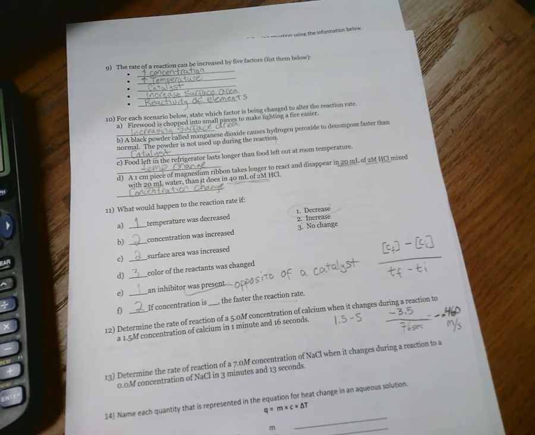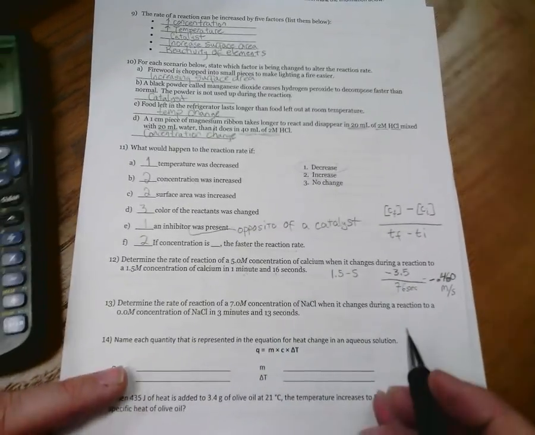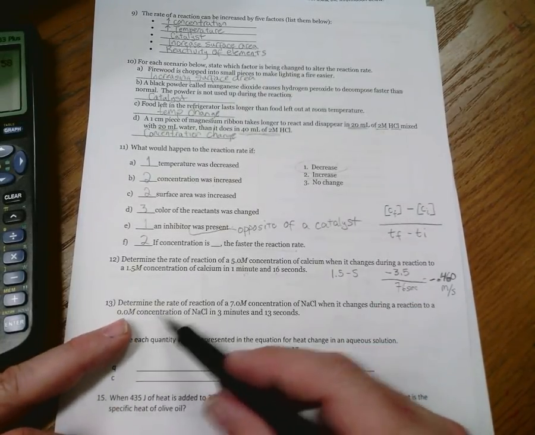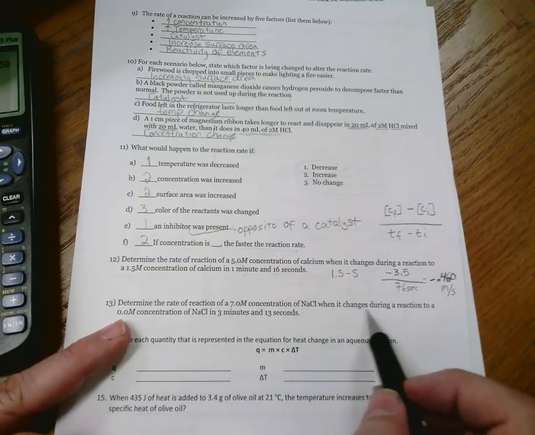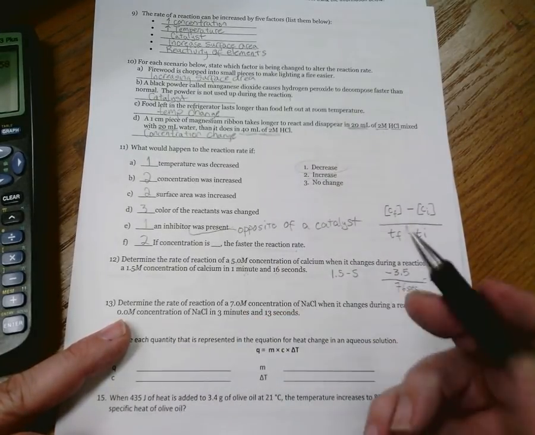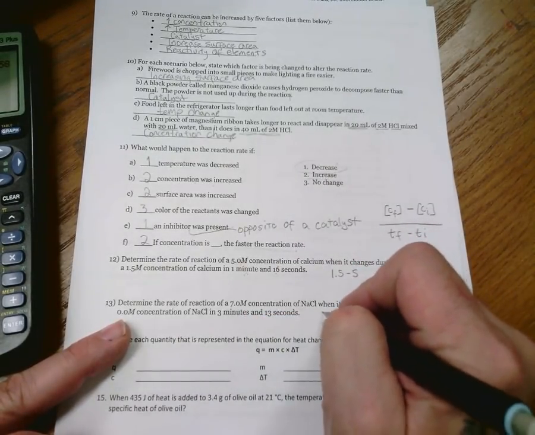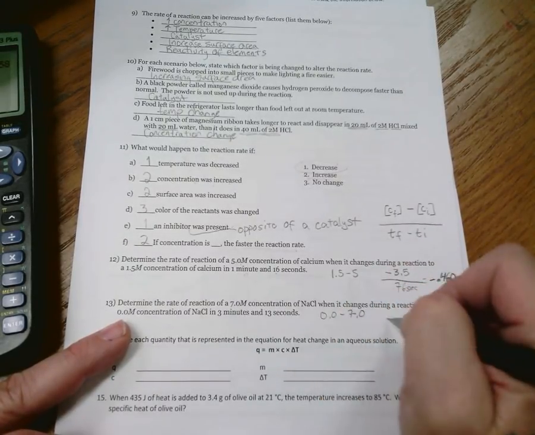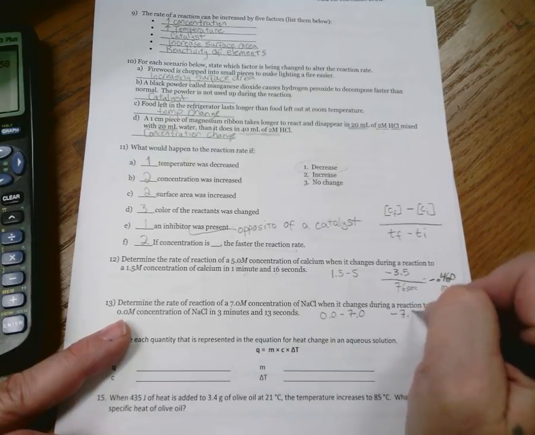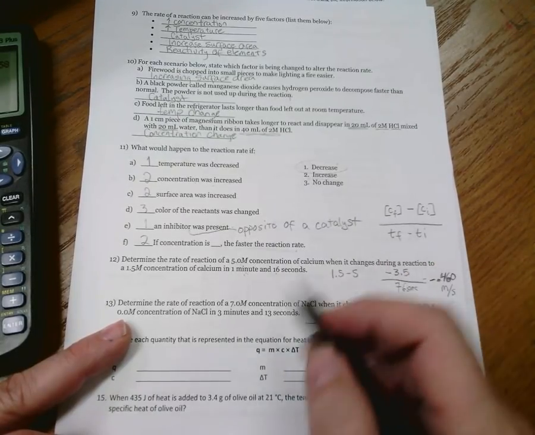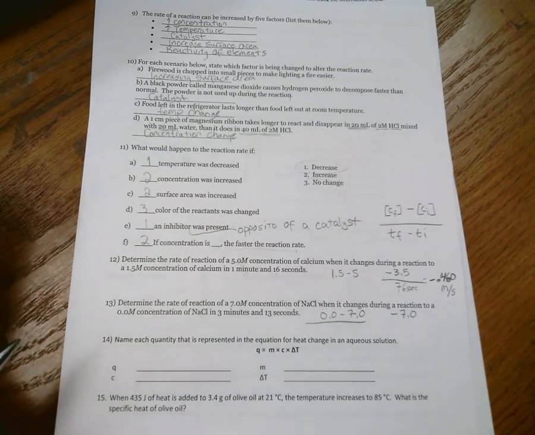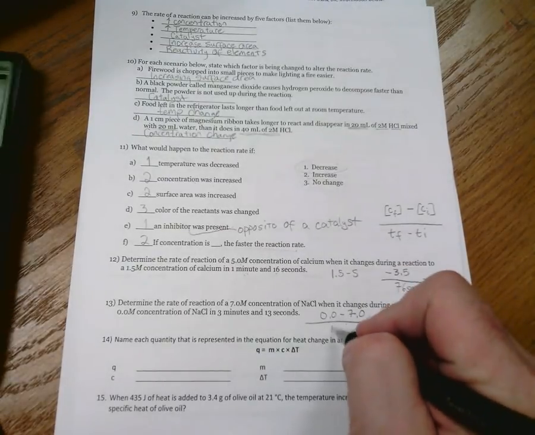Okay, next. All right, concentration final minus concentration initial. Concentration final is 0. It says when it changes during a reaction to 0. That means after the reaction is over, it is 0. So 0 minus 7 equals negative 7 over 3 minutes and 13 seconds. So 180, 193 seconds.